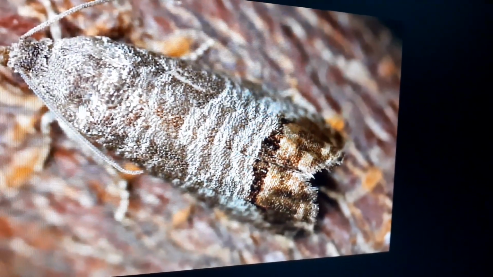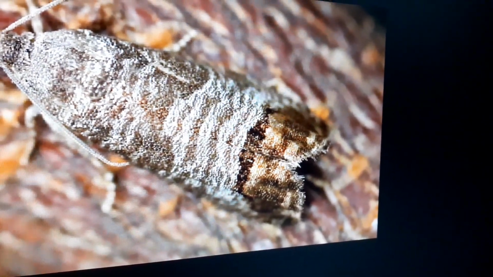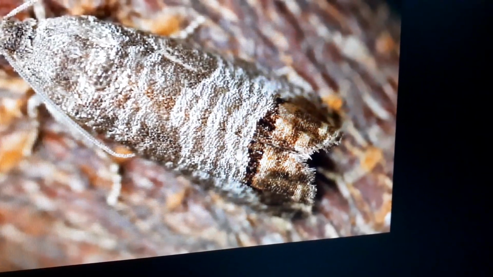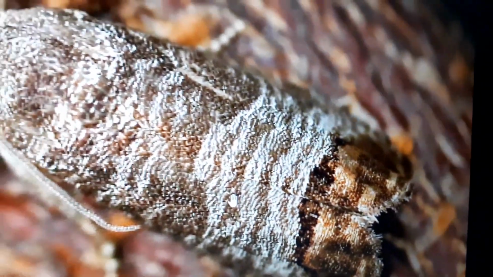So okay, it looks like wood. It's camouflaged in that sense, but it's also got this picture. You know what I mean? It's really detailed. That's better, isn't it?